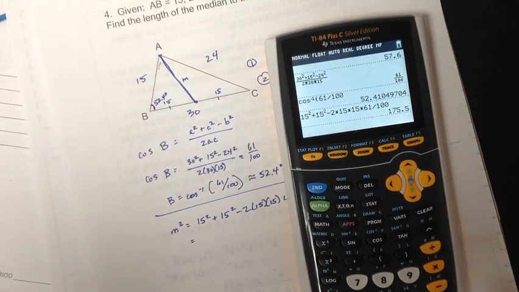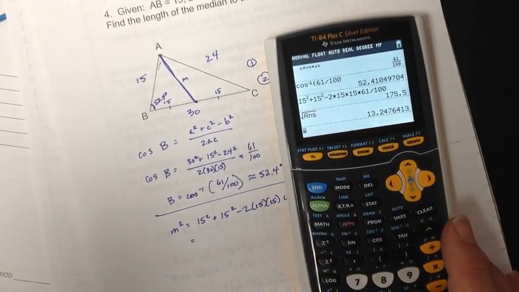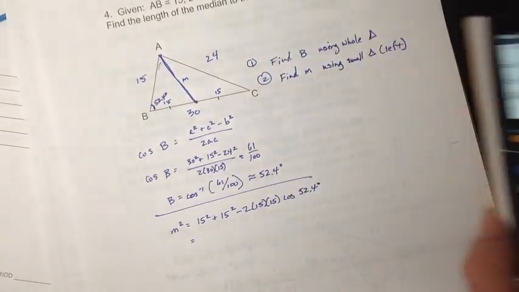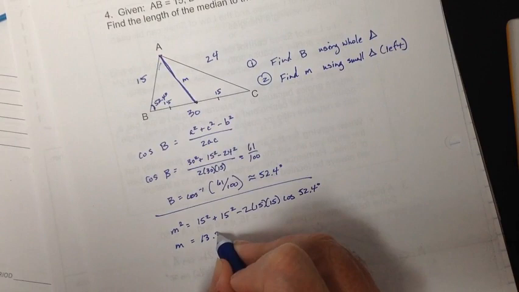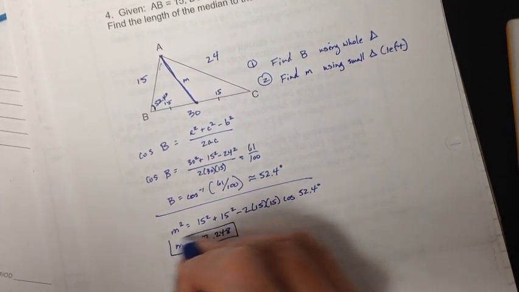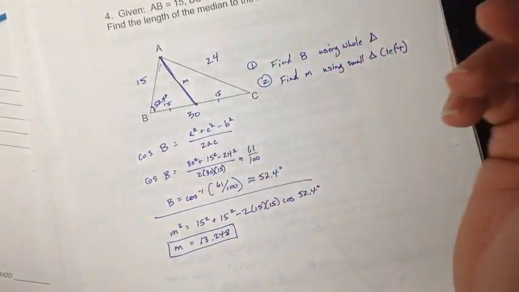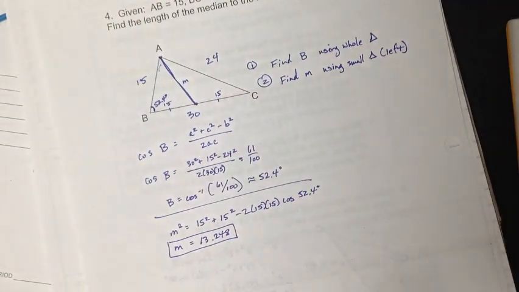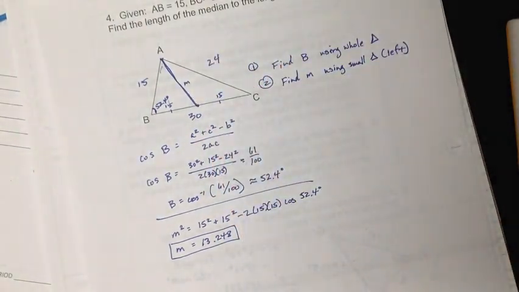So I've got this, and then I take square root of that, and I've got 13.248. All right, so look at that. Does that look reasonable? This is 13.248. Yeah, that seems about right, I guess. Looks like it's going to be less than 15 probably. That seems okay. All right.